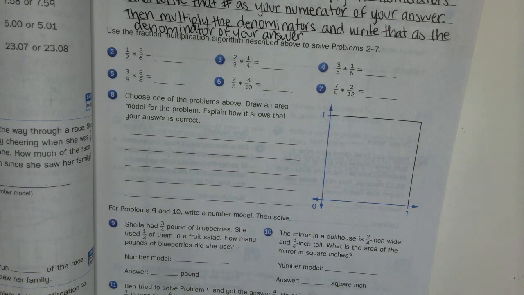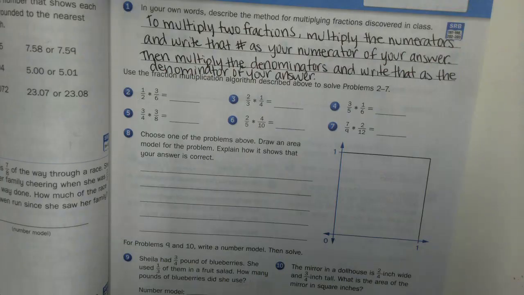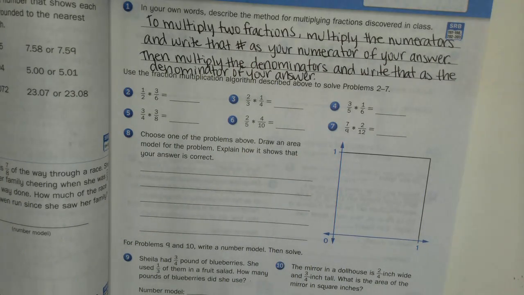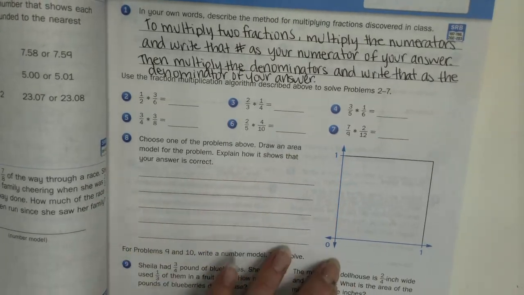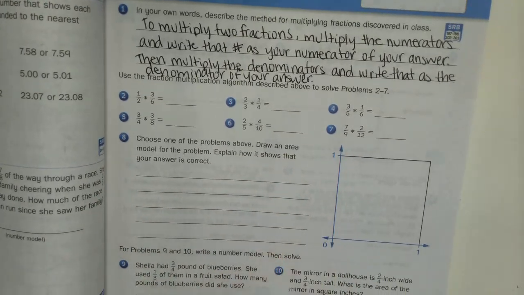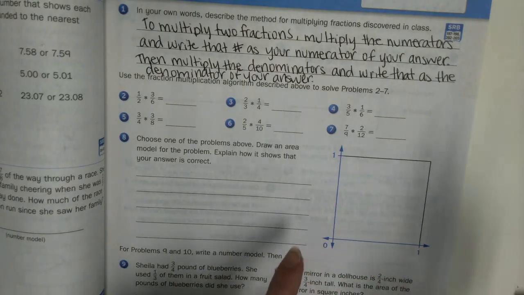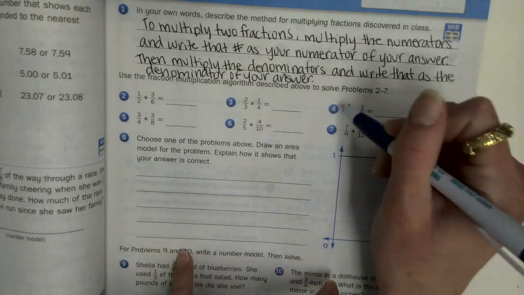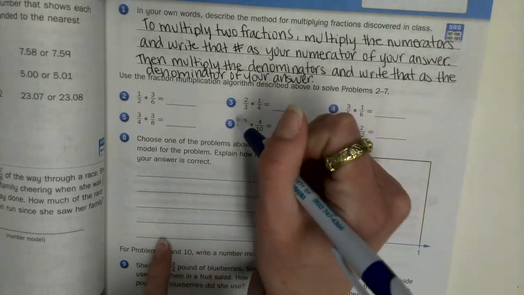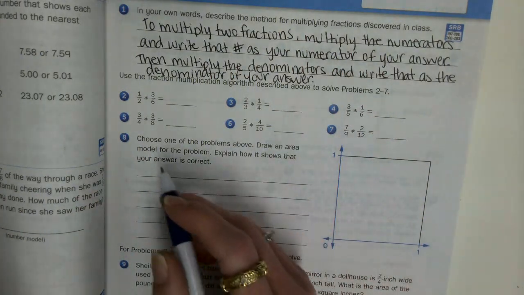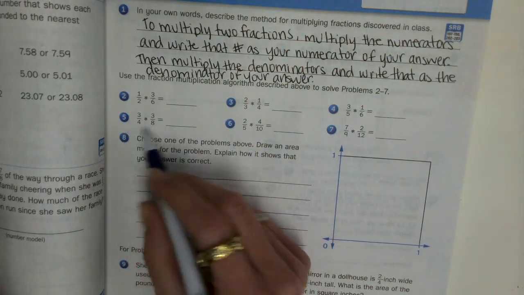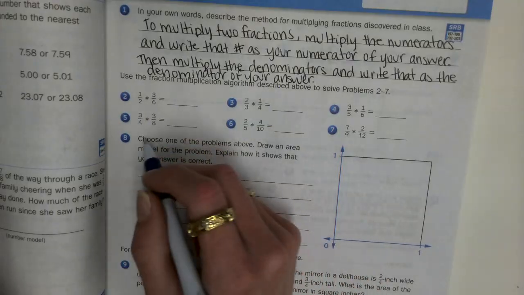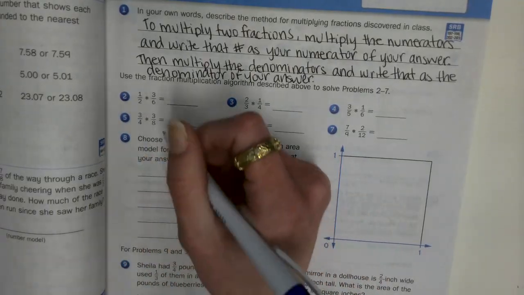Just to give people time to keep solving all of these, I'm going to pick one, draw an area model for it, and then I'll go back through and solve the rest of them. I'd say probably go with 3/5 by a 6, or we'll even do 2/5 by a 10 or something like this. We'll do one of these. I'm going to go with 3/4 times 3/8.